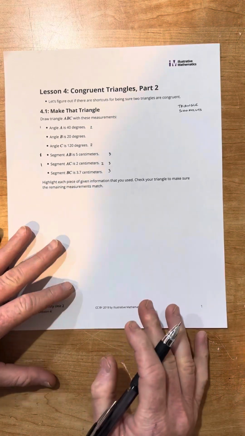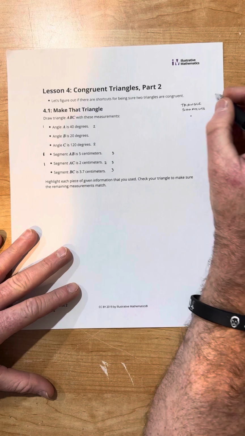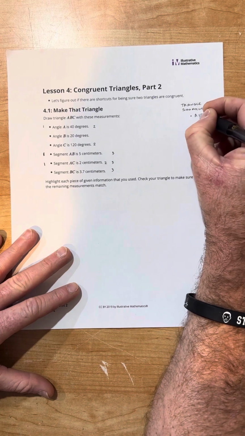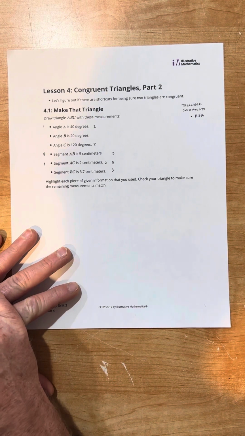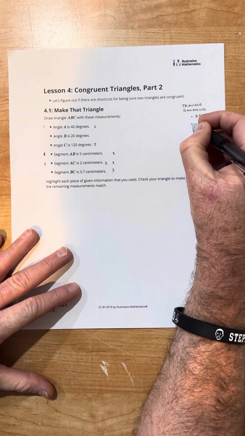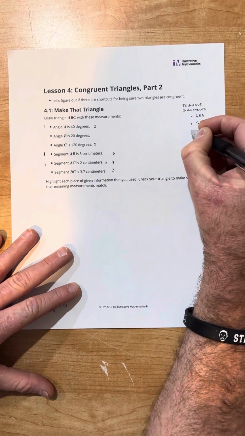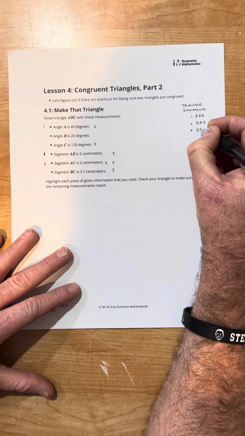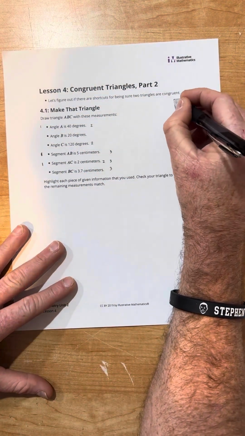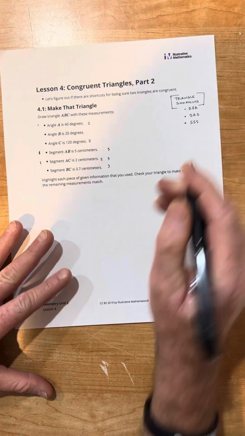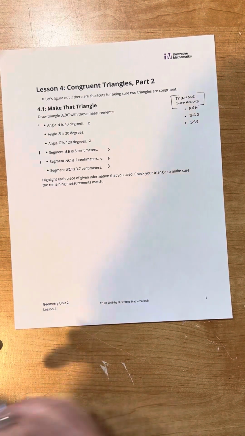So, the 3 triangle shortcuts that I'm going to teach you are angle, side, angle, side, angle, side, and side, side, side. So these are coming up. These are called the triangle shortcuts. So we're gonna see a problem that kind of previews that.